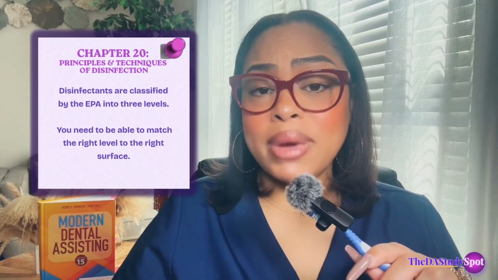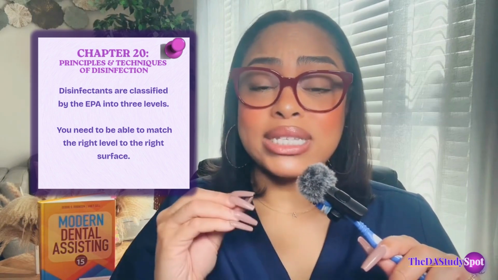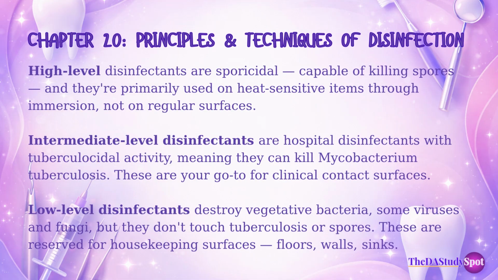Disinfectants are classified by the EPA into three levels, and matching the right level to the right surface is central to this whole chapter. First is high-level disinfectants, and they are sporicidal. They're capable of killing spores, and they're primarily used on heat-sensitive items through immersion, not on regular surfaces. Next is intermediate-level disinfectants.